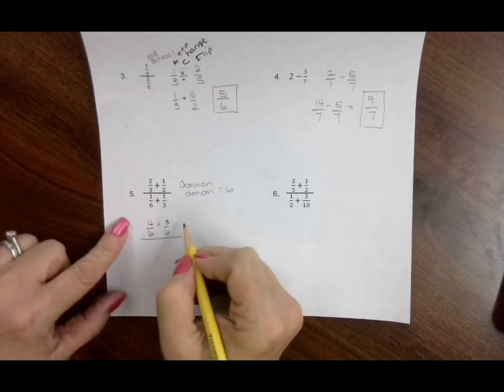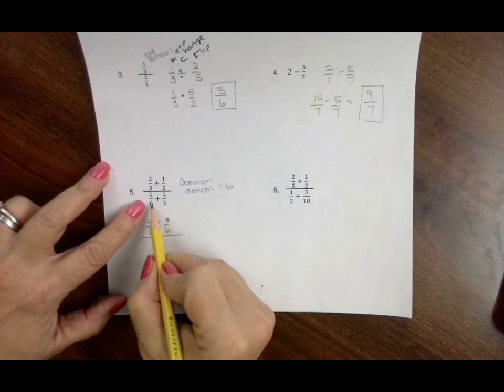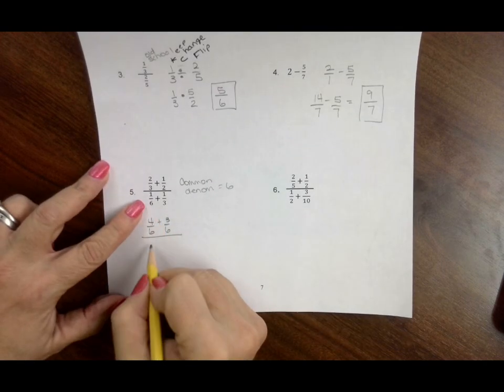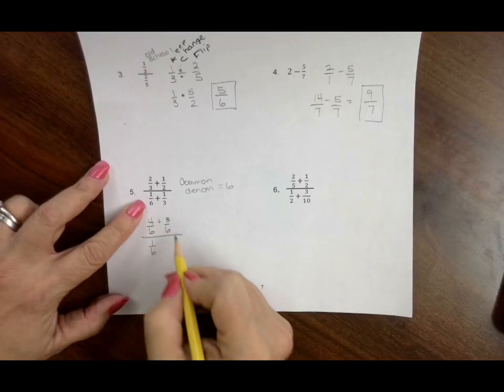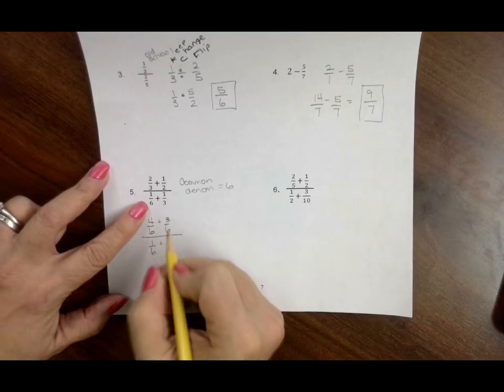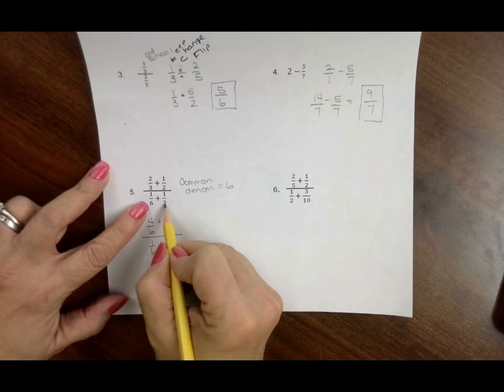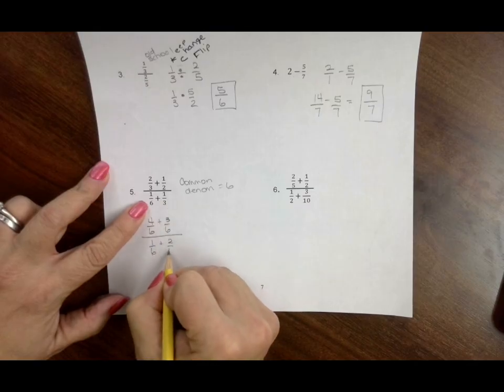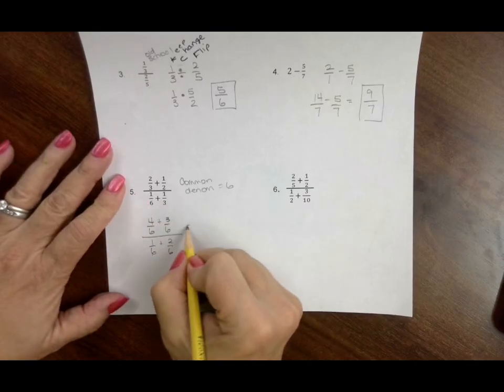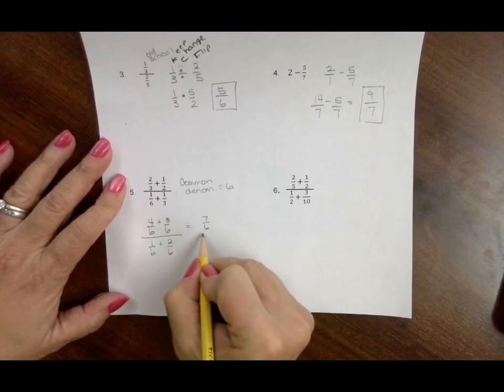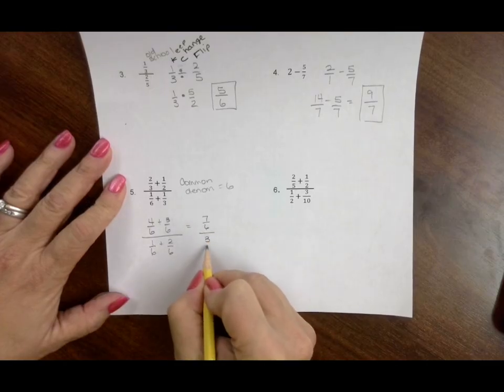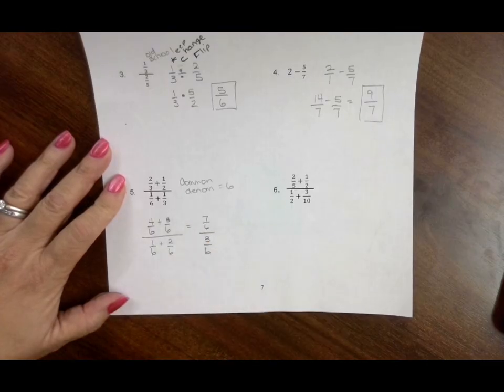Now I come down here to the bottom. It's already 6, so I'm going to leave it as 1/6. And how do I get 3 to 6? I multiply the top and the bottom by 6. So now I end up with 7 over 6, and this is 3 over 6.